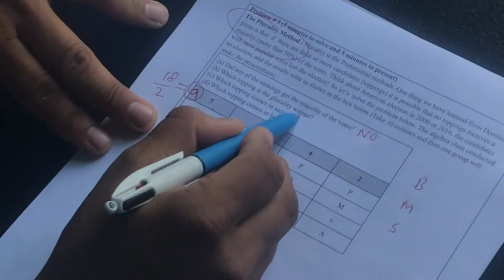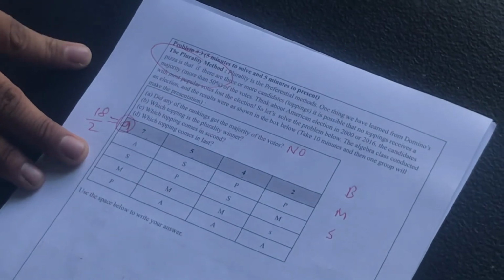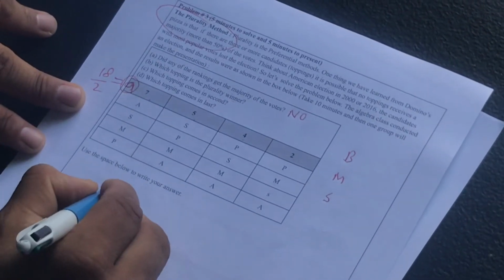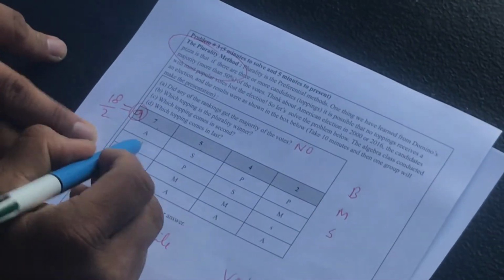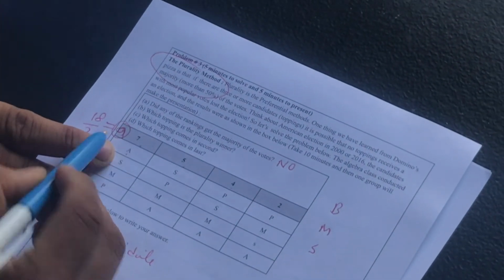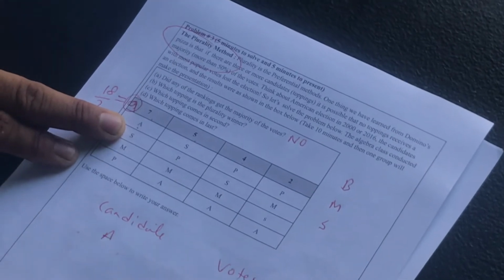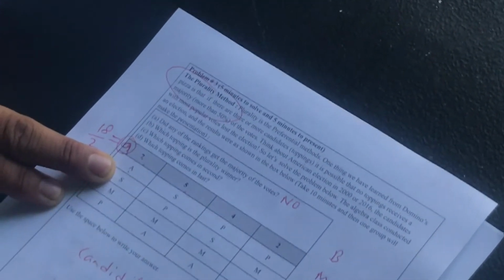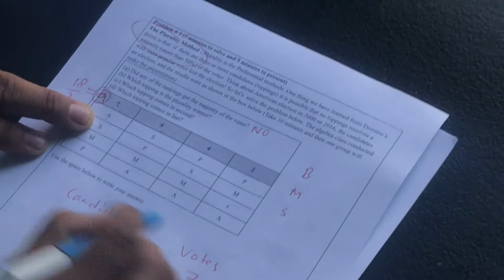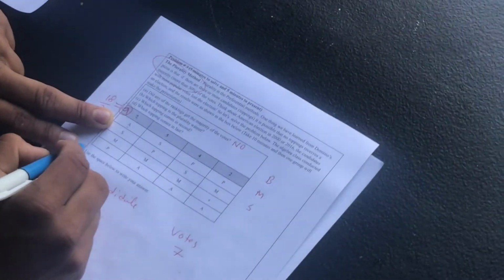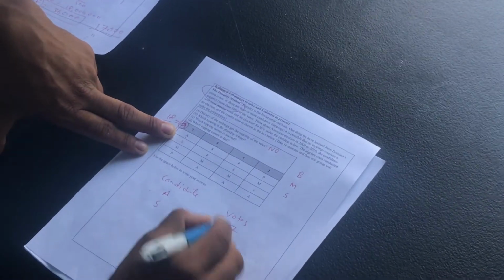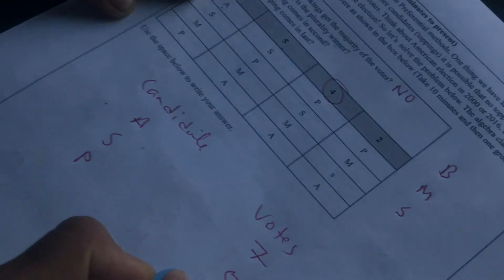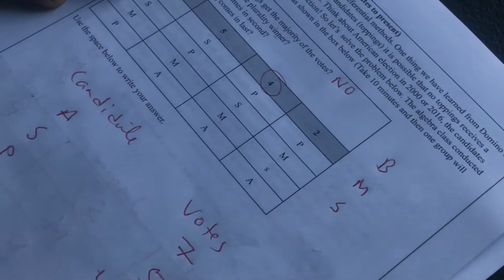Which topping is the plurality winner? So let's say candidate votes. Pepperoni got how many votes? 7 votes. And then sauces got 5 votes. Another topping got 4 plus 2, 6 votes.